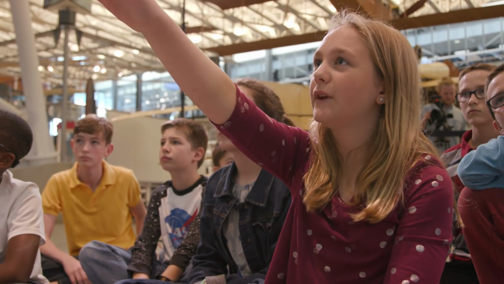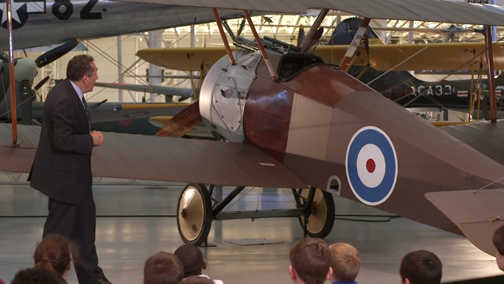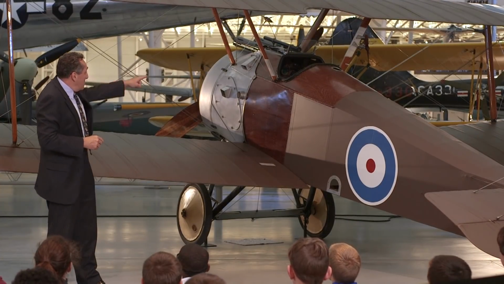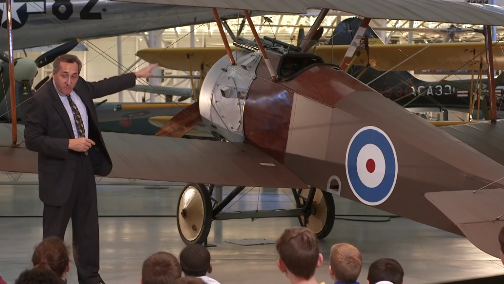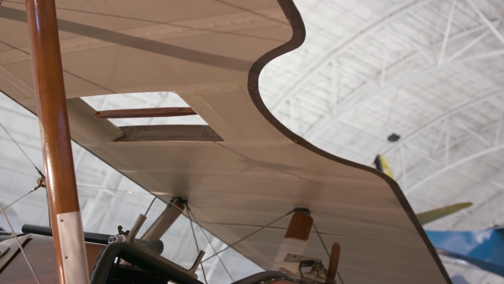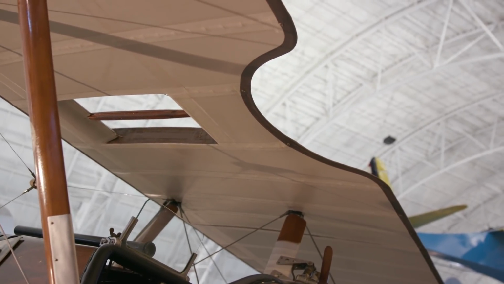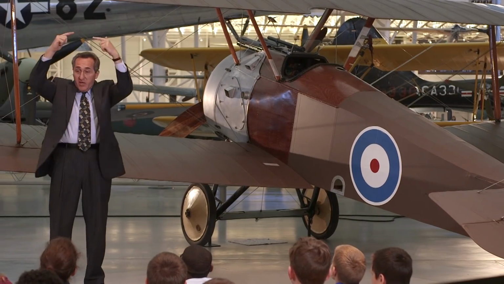Why is there the open hatch in the top wing? Ah, okay. Look where the pilot sits, right? Right under the wing. So if there wasn't that cutout above the pilot and the pilot looked up, what would they see? They'd just see the bottom of the wing. But with that cutout there, they could see what's above them.